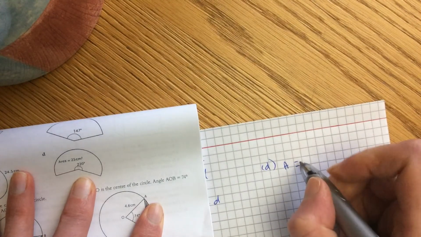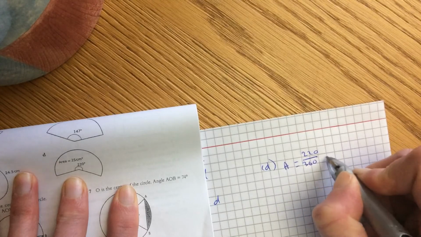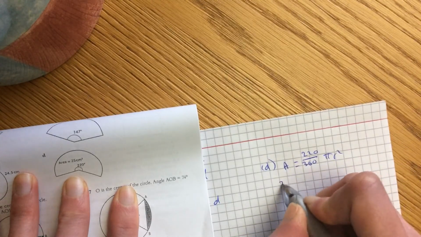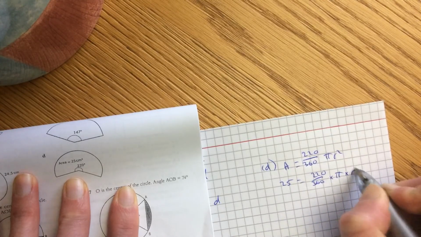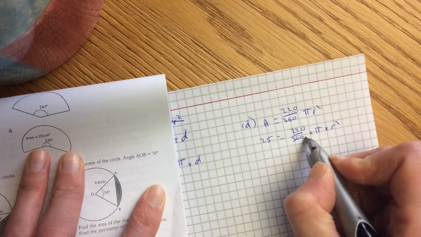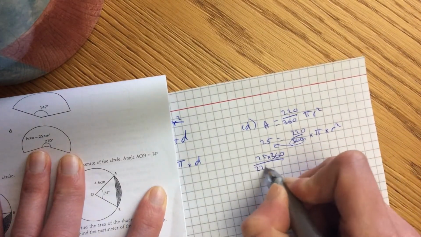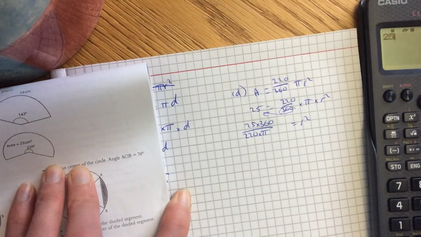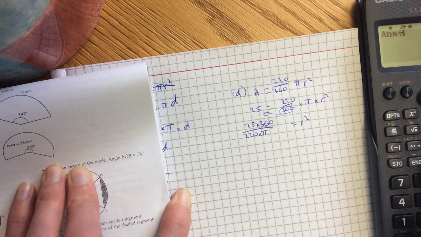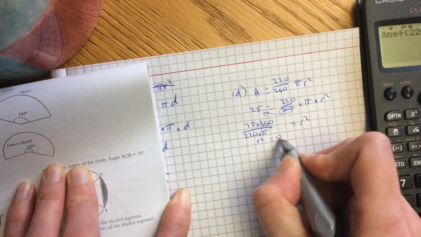So area of a circle is the pi r squared, but put your wee fraction in front. So you're told this area is 25 equals 220 over 360 times pi times r squared. Okay, so 360 is dividing, so it will come across to be a multiplication. The 220 and the pi are both multiplying, so let's work that out. 25 times 360 divided by, remember to bracket the bottom line when you're using the calculator, and I get an r squared of 13.